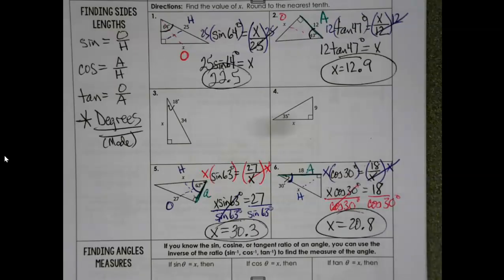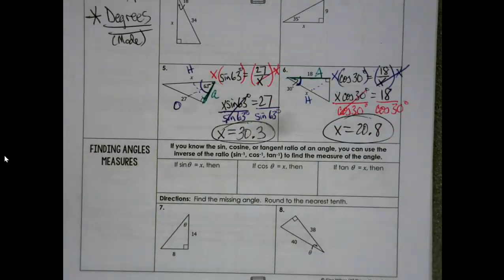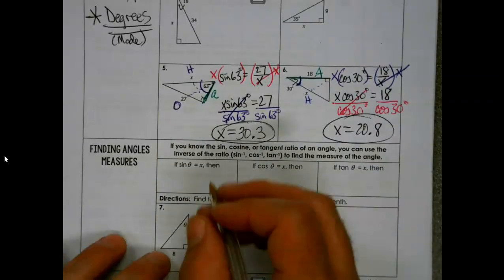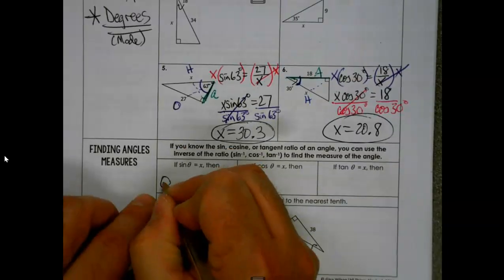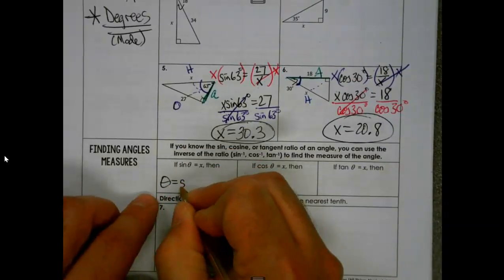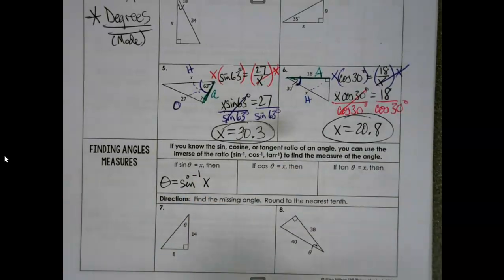There's one last difference when we go looking for an angle. So here's what we're going to do, just to kind of give you a little heads up to remember here. So if I'm looking for an angle measure, I'm actually looking for the inverse of sine. Now, it doesn't mean we're just going to flip the fraction.